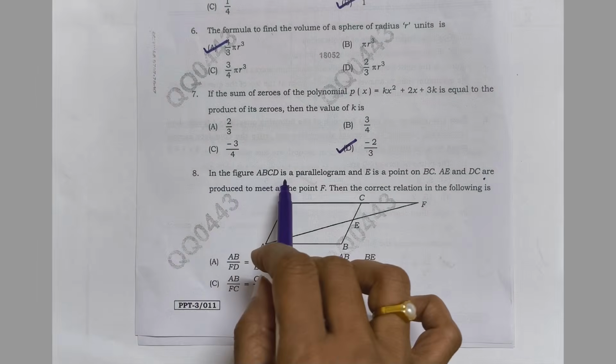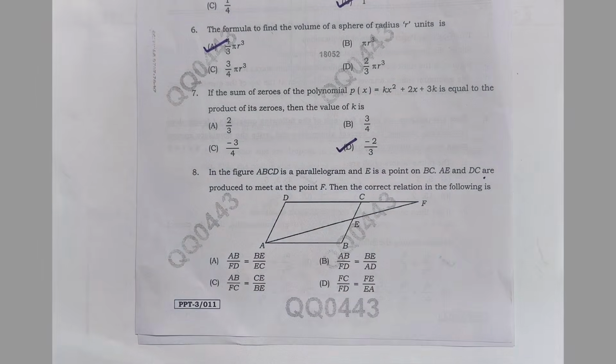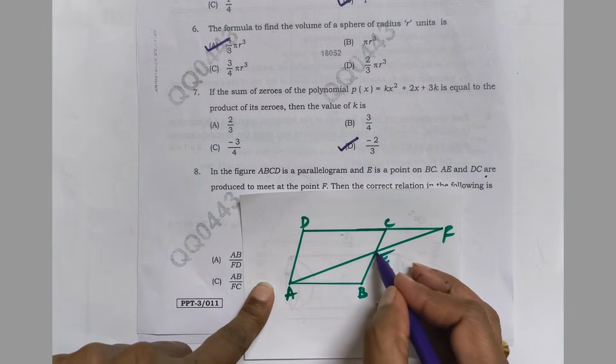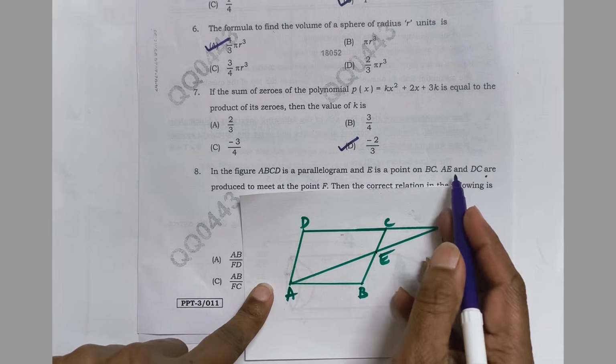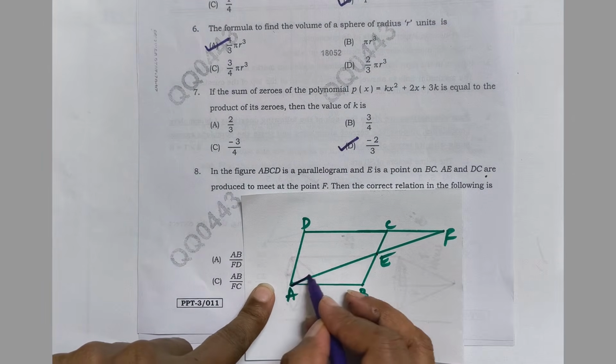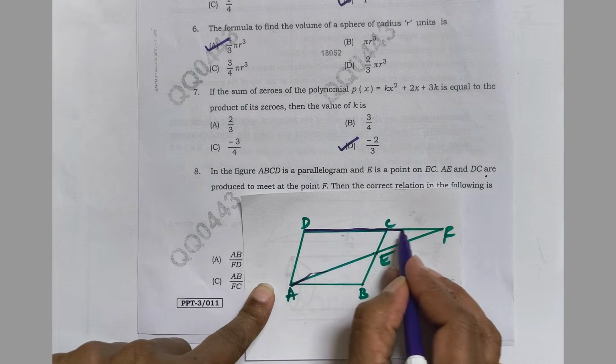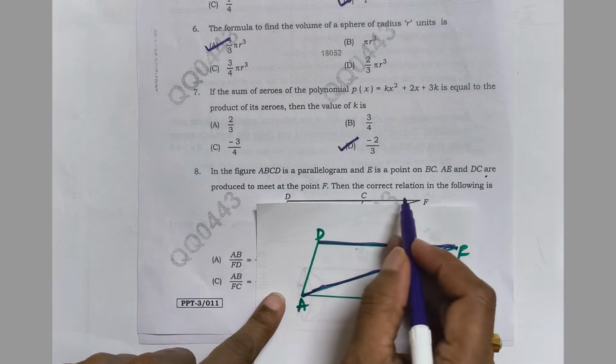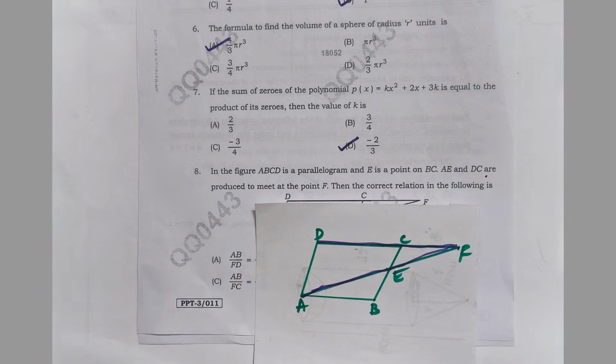Now 8th question. In the figure ABCD is a parallelogram. Carefully listen. ABCD is a parallelogram. E is a point on BC. AE and DC, see here, AE line, DC line, both are extended. They are meeting at point F. Then the correct relation among the following.